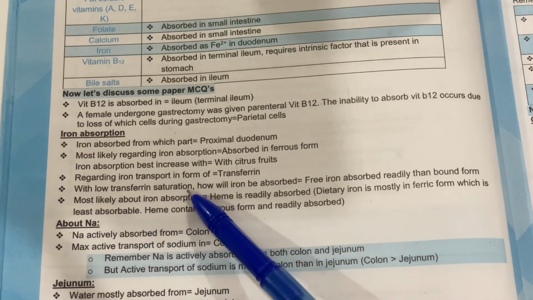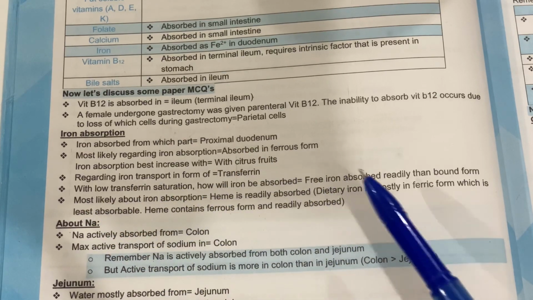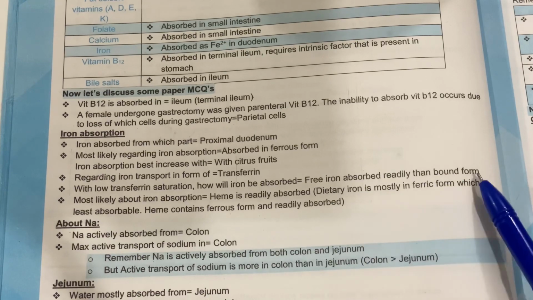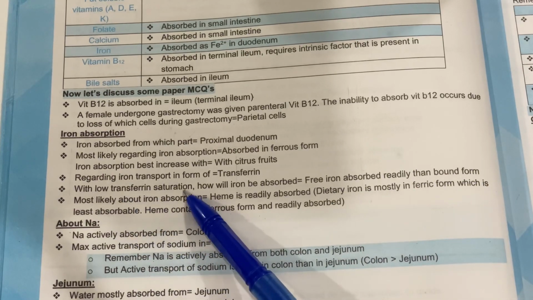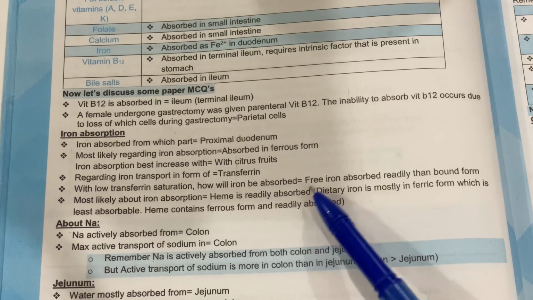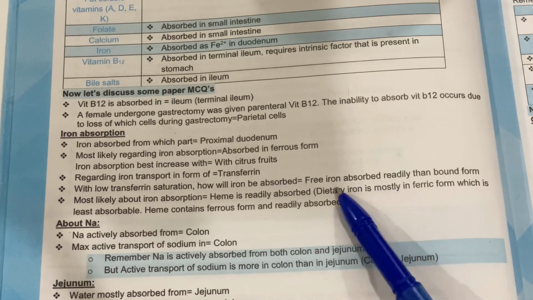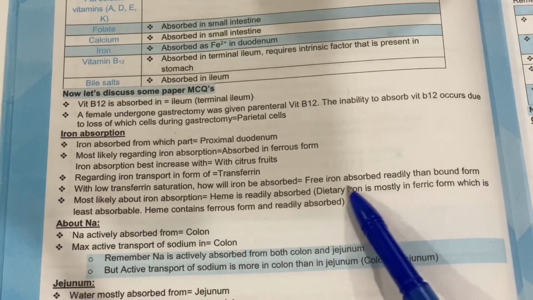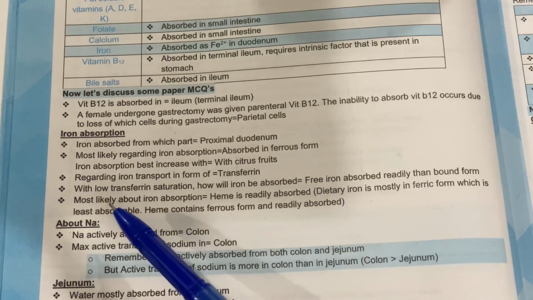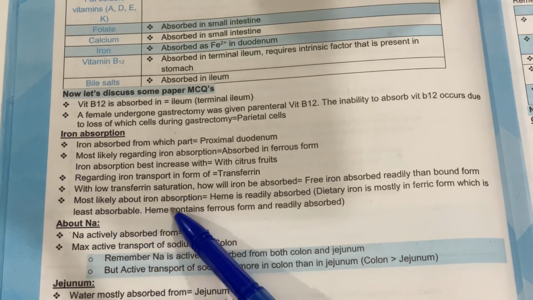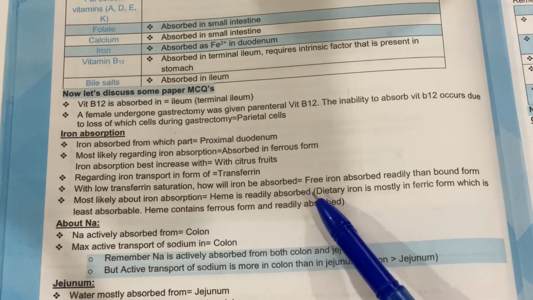With low transferrin saturation, how will iron be absorbed? Free iron is absorbed more readily than the bound form. If there is low transferrin saturation, iron will be absorbed as free iron.